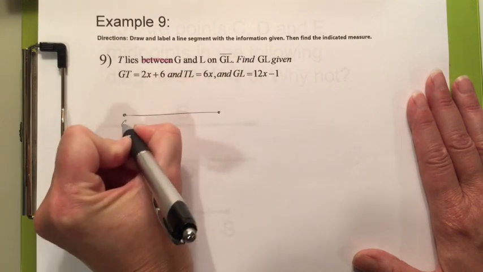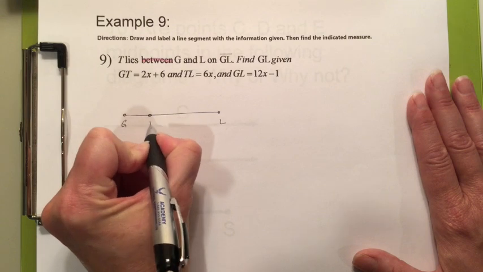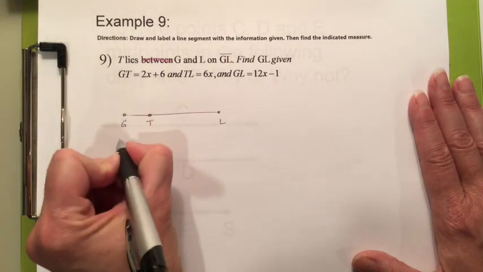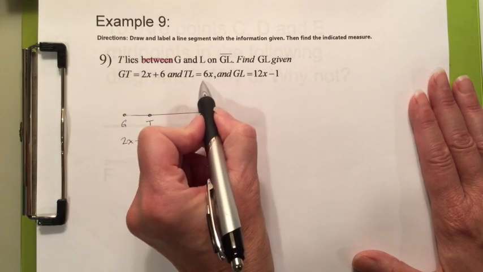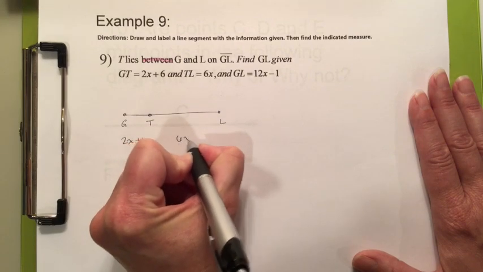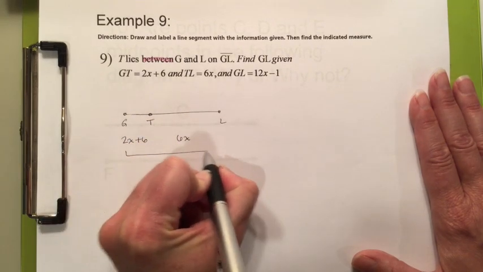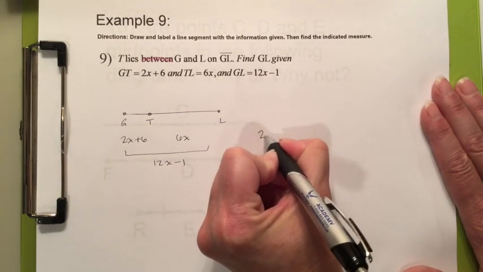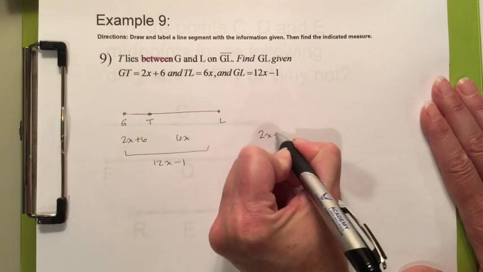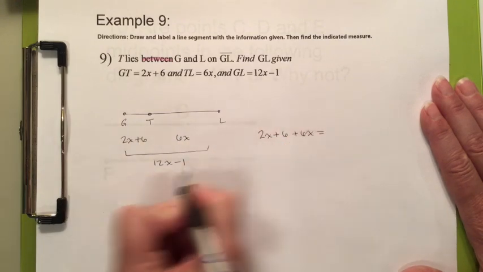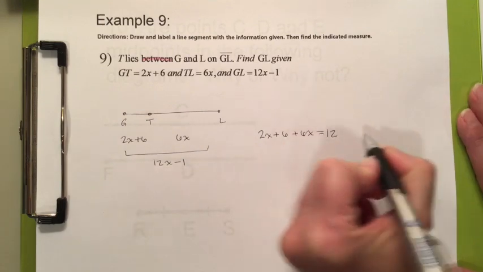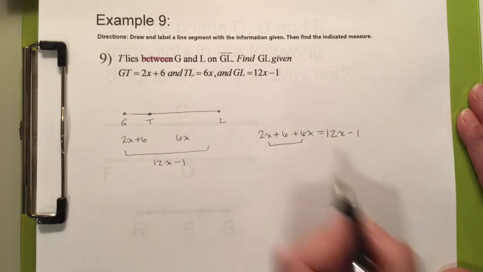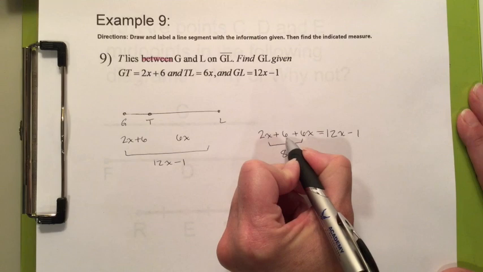So here I have segment GL, and I just know that T is somewhere in between. I don't even know which one's bigger, right? So GT is 2x plus 6, and TL is 6x, and GL, the whole thing here, is 12x minus 1. So I'm just going to add these up. I can't set those together and solve for x. I have to add them all together and set them equal to the total. So add up my x's first, so I get 8x plus 6.